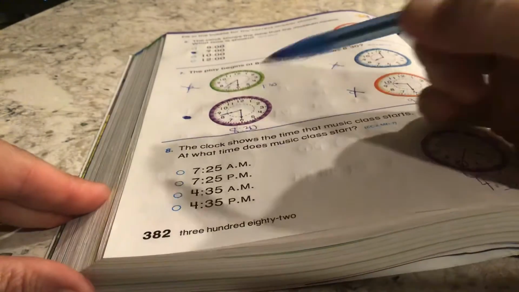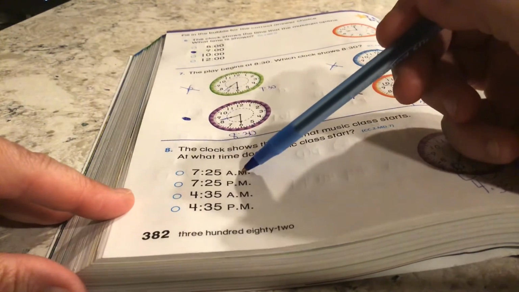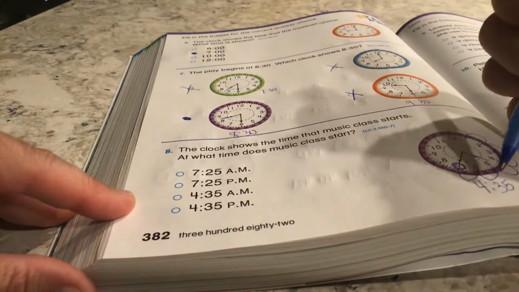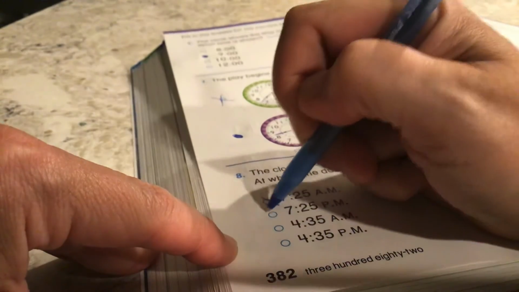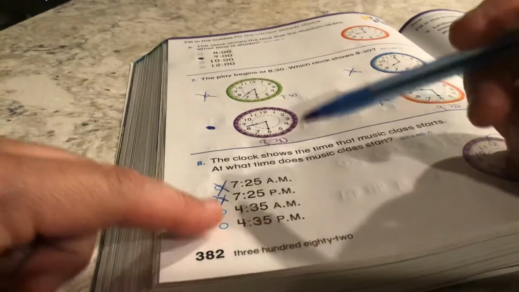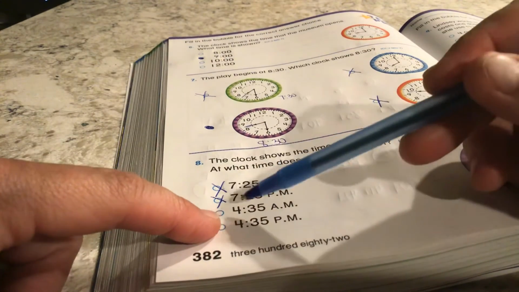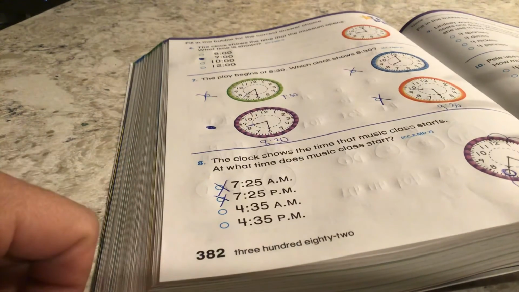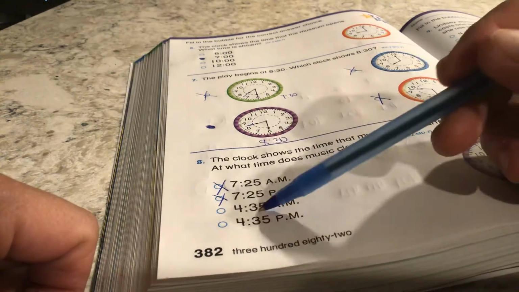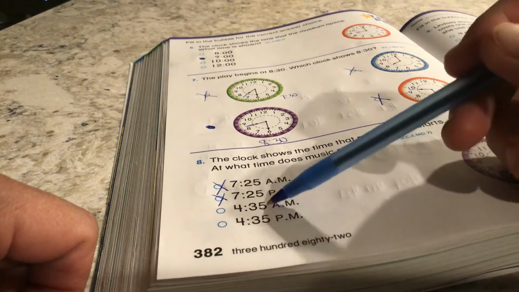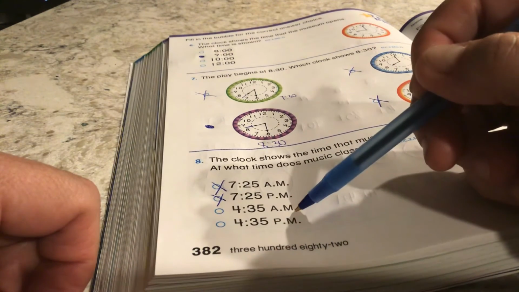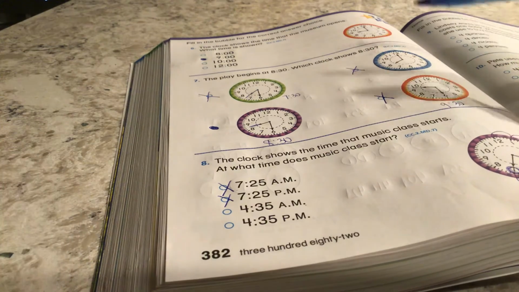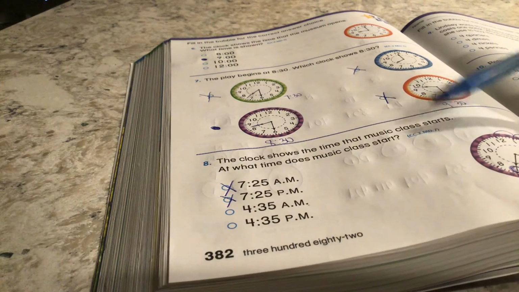4:35. Let's say that's a 7:25 a.m. 7:25 p.m. No, it's 4:35. So it's not that and it's not that. 4:35 a.m., 4:35 p.m. Oh, wait a minute. I see two answers that both say 4:35. One says a.m. and one says p.m. Let's think about this for a second. Music class.